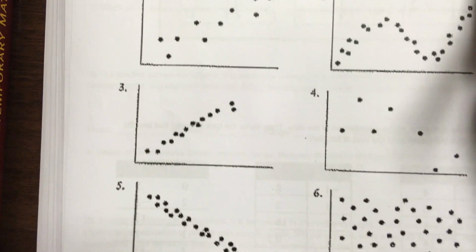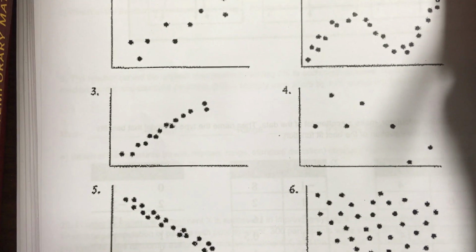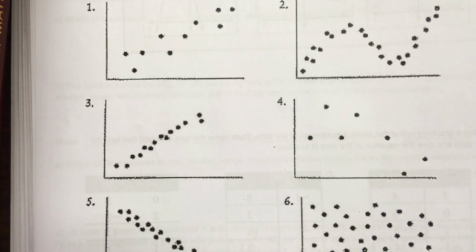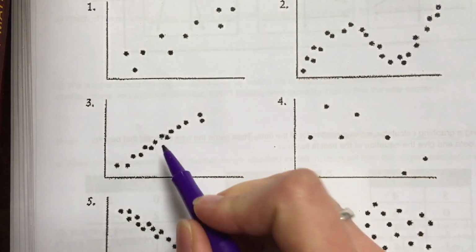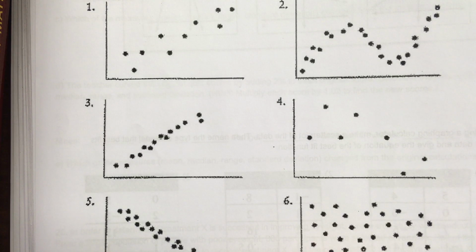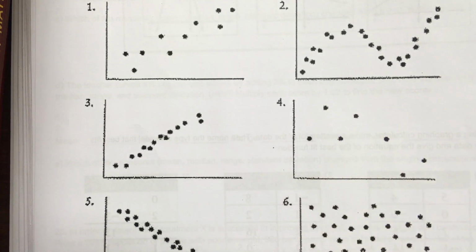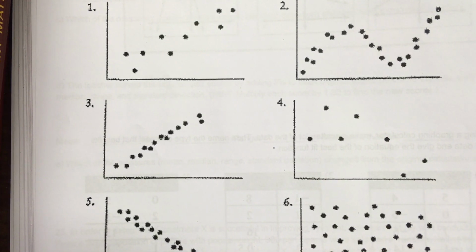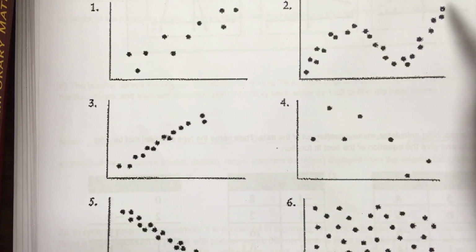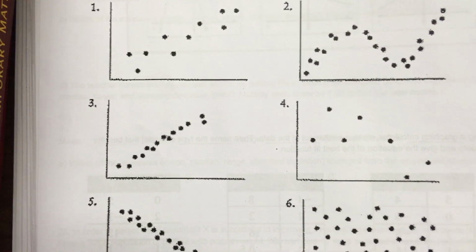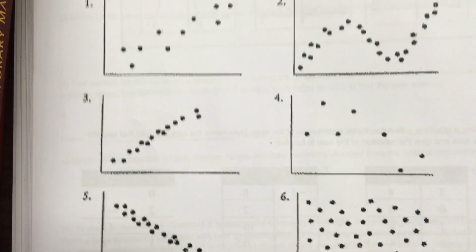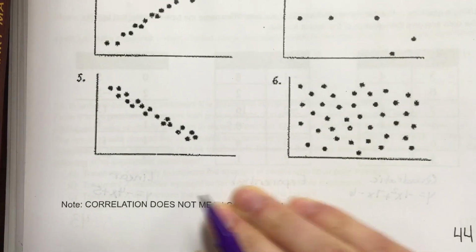So if I take a look at all of my examples here, I'm trying to fit them all in this picture as best I can, I would say that 1, 3, 5, and 4 all look like linear relationships. 2, I can see a relationship, but it doesn't look linear. 6 is kind of the odd man out for this bunch.